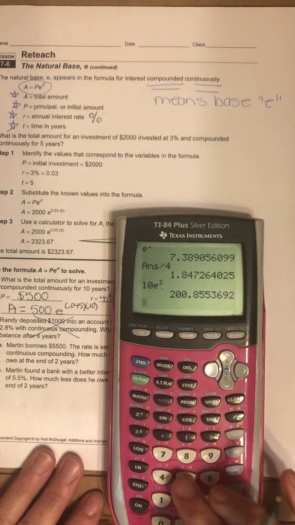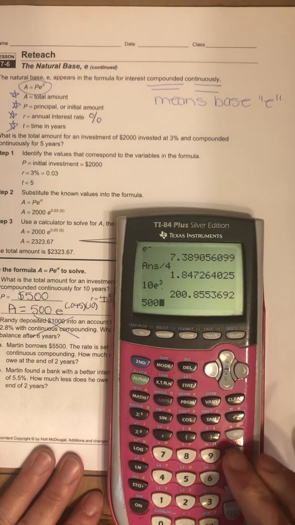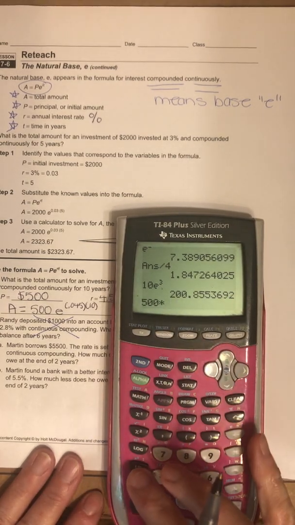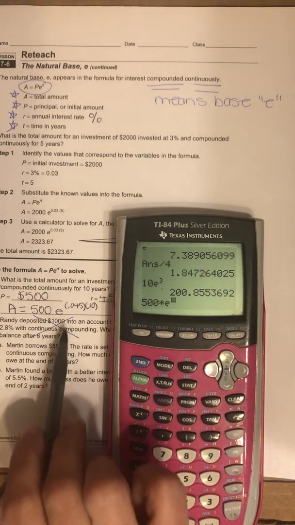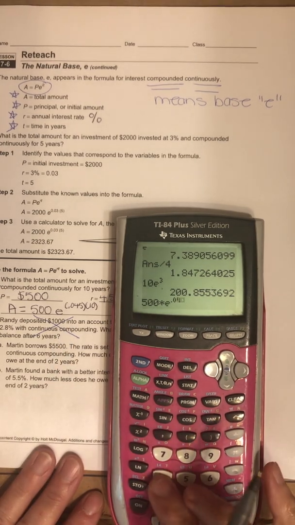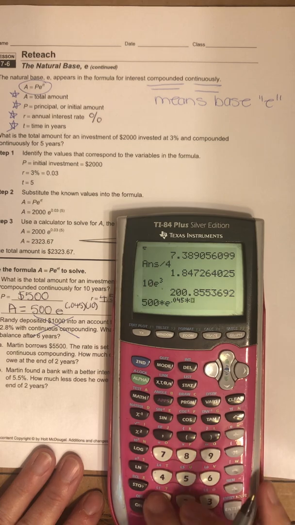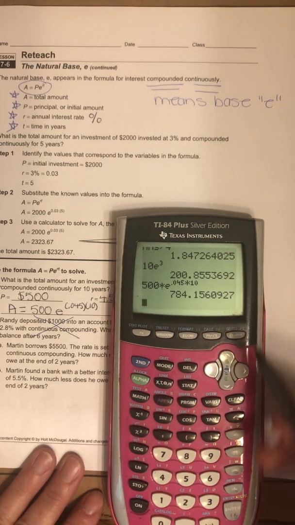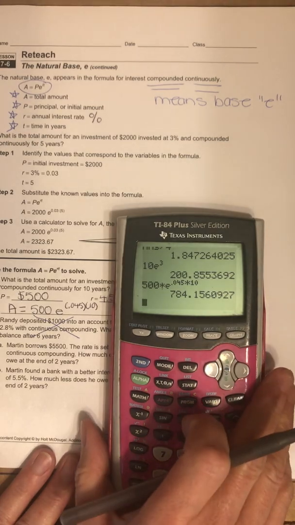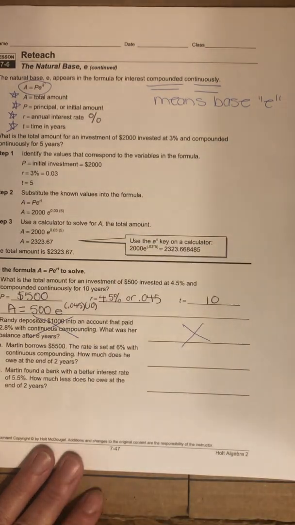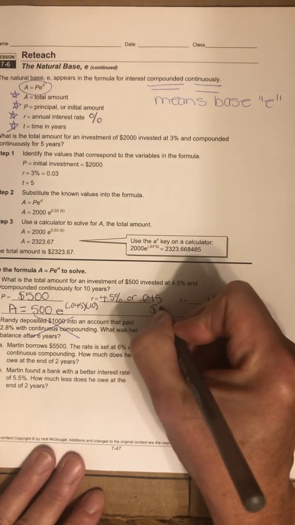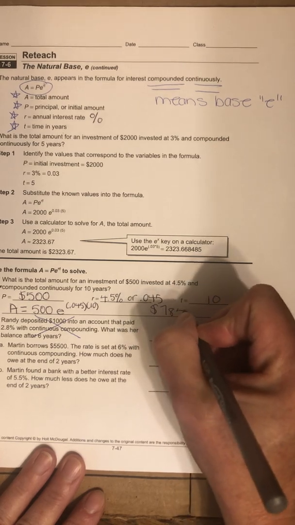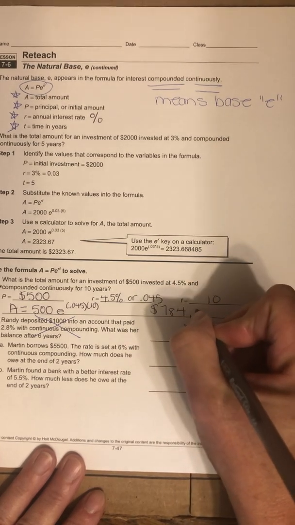Here we go. 500 times e, and the exponent is 0.045 times 10. And because this is money, we'll round it to the nearest cent. $784.16.